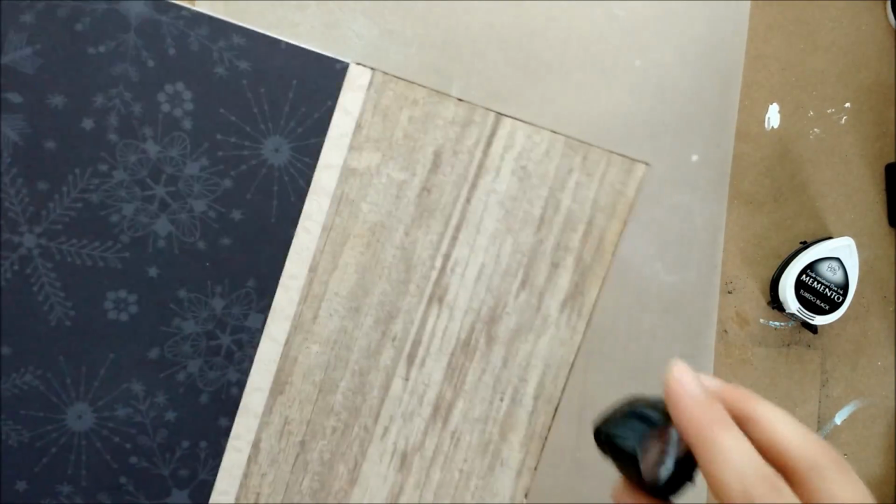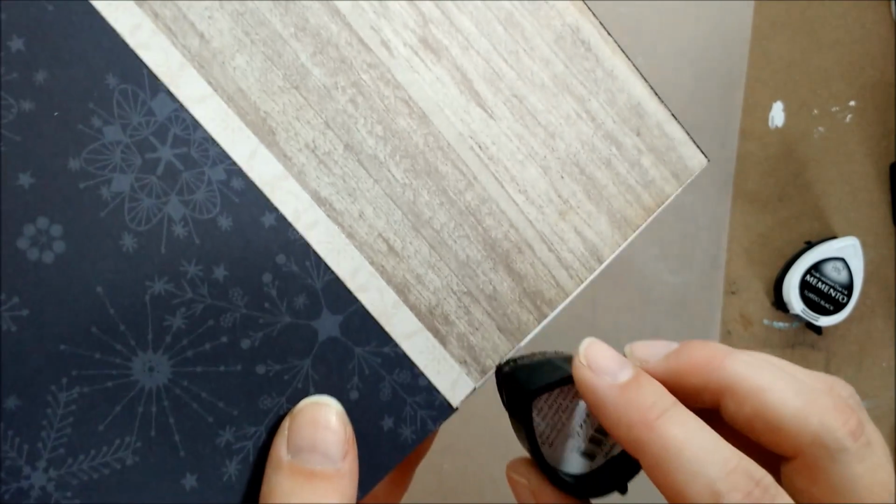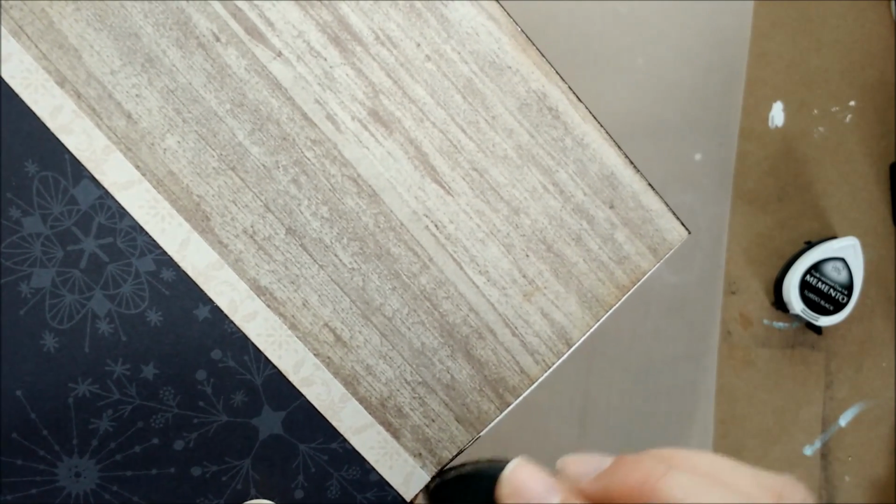And I really didn't want to do any edging on that piece of baseboard because I really want it to sink into the background. That's its whole purpose. It's supposed to be the little divider, but I don't want it to be noticeable. I'm trying to get the tip of the ink into where that paper didn't quite get.